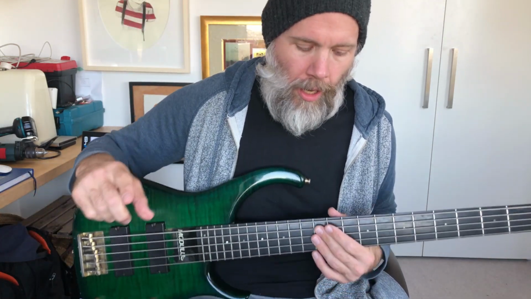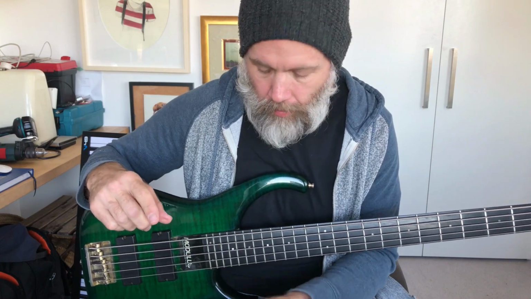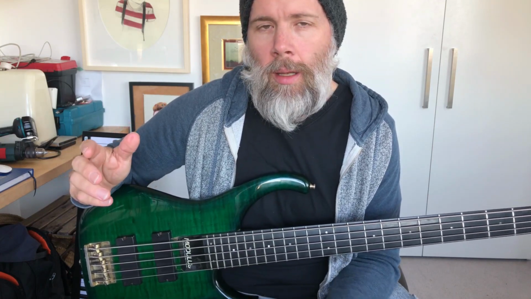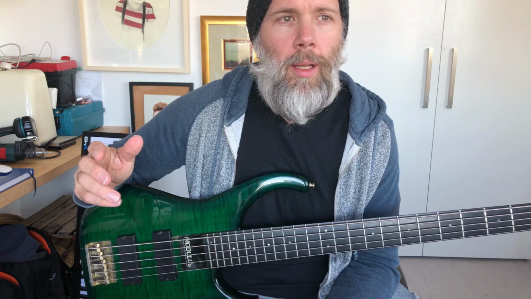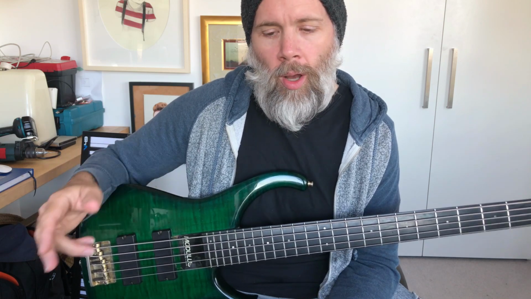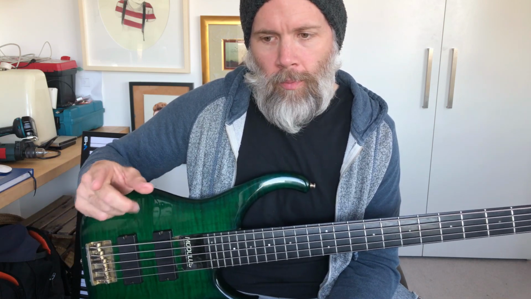Actually, before we go into the middle section, another thing of note, just from a bass playing perspective, it's important, I find, live when I play that, to really lock into the drums.